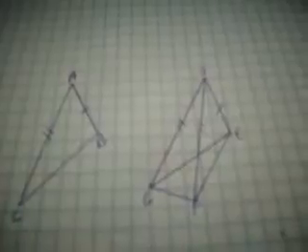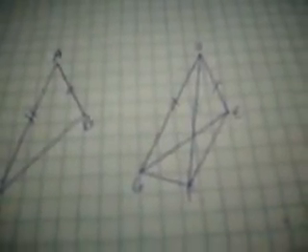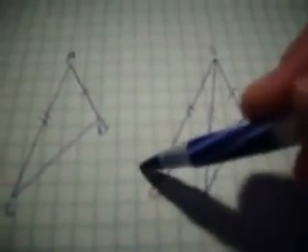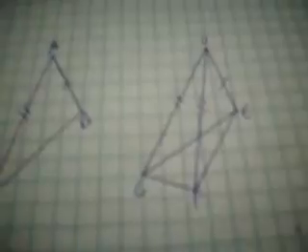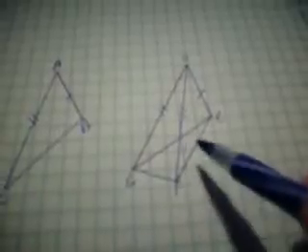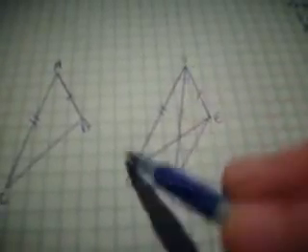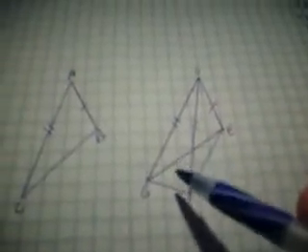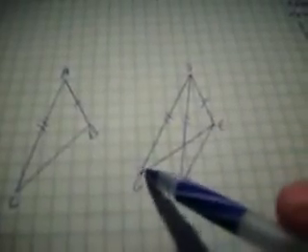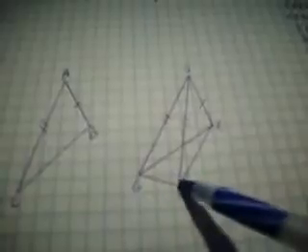Now bear with me, this is a very long proof. Let's see. DFG, okay. Alright, now we have an angle DGF that is greater in size than angle EGF. Now, how do we know this? Well, DGF is bigger than EGF because EGF is contained in DGF.